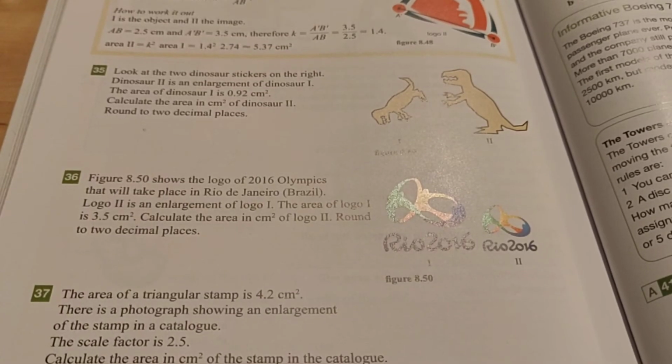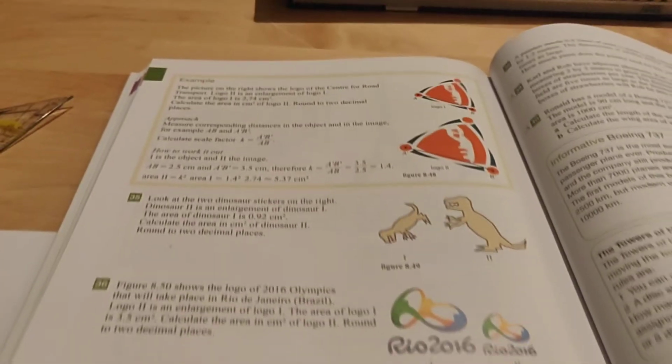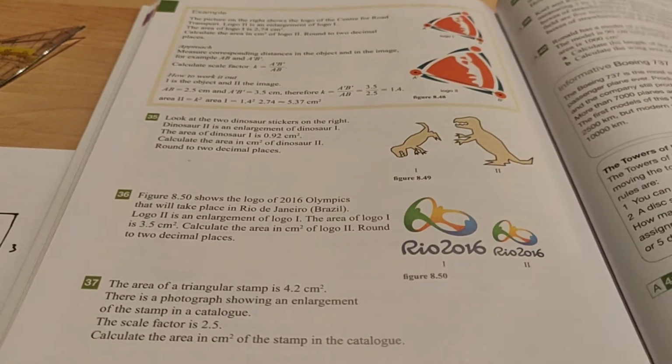Alright, so what we need to do here is, first I'm going to move the book a little bit, because I think the lighting was a bit annoying. Alright, that's a bit better.